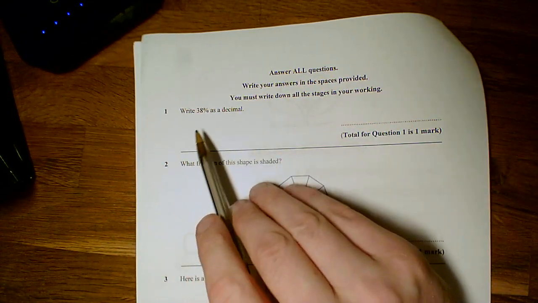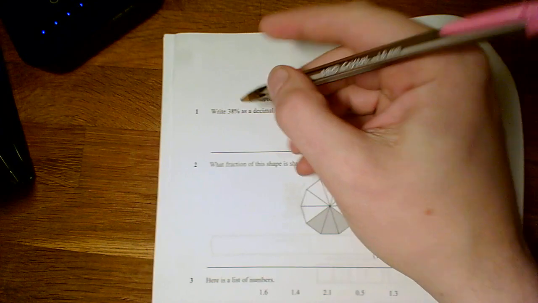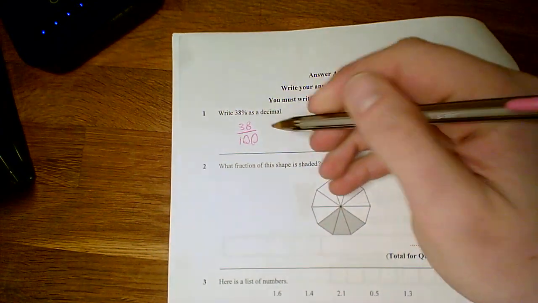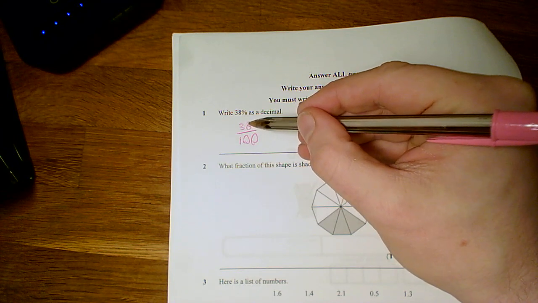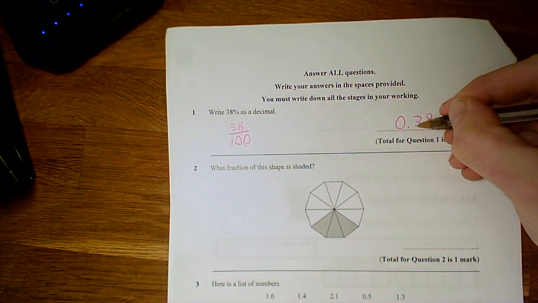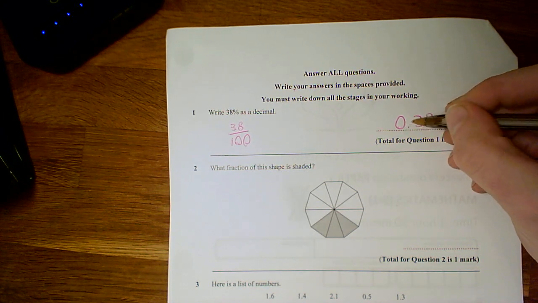Okay, first question, 38% as a decimal. 38 means 38 out of 100. That's obviously a fraction, but it means it's 38 hundredths. Hundredths is the second column along, so 0.38.